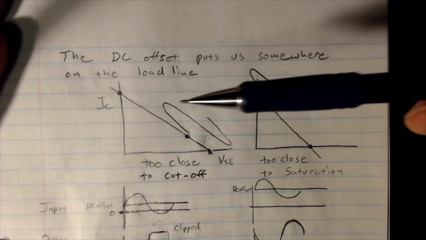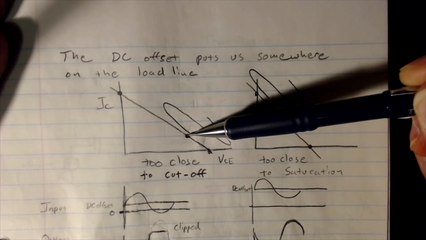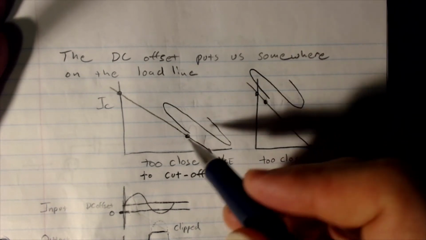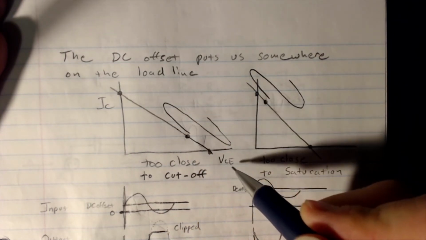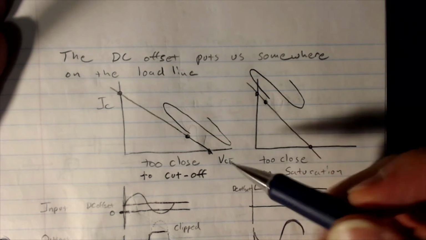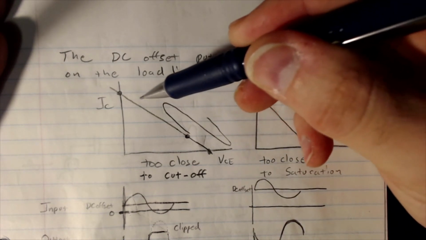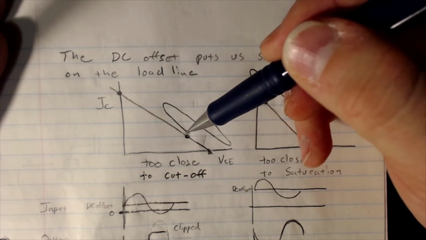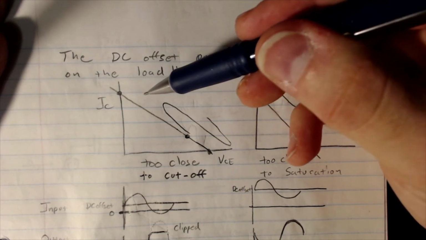So notice here, remember our Q point. If we started out too close to cutoff, then we had all of this room for the Q point to slide up, right? As our input signal gets applied to the transistor, we have all this room for the Q point to slide up.